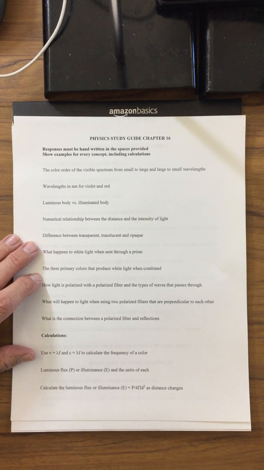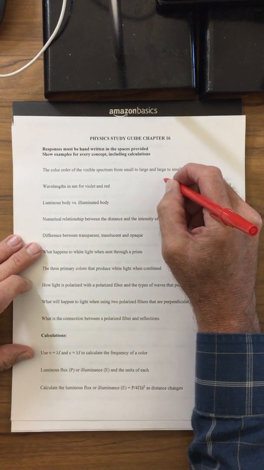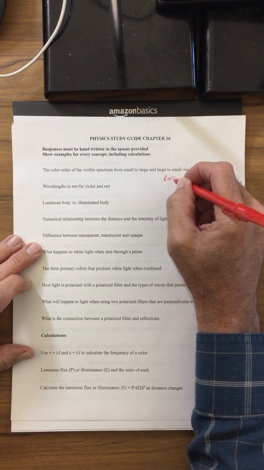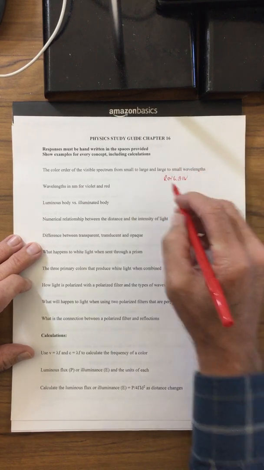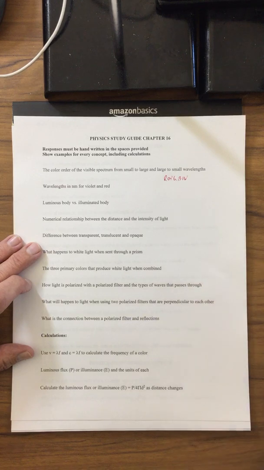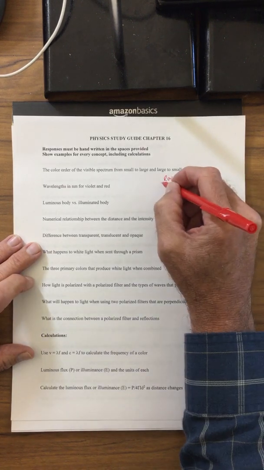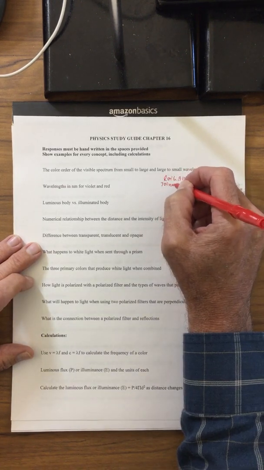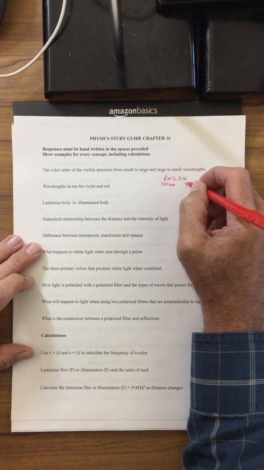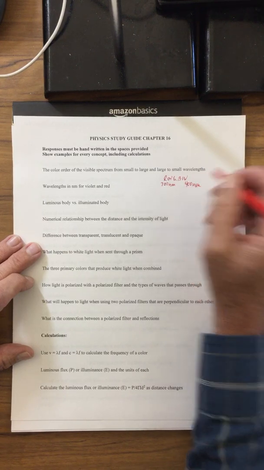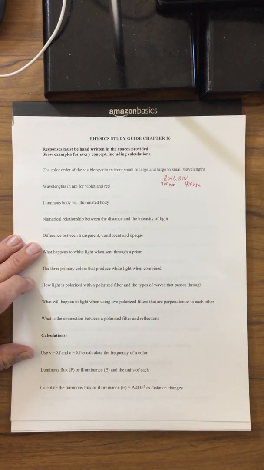wavelengths. Well, color is really defined by its wavelength, and we often think of Roy G. Biv. Red, orange, yellow, green, blue, indigo, violet. The red has 700 nanometers, and the violet is about 400 nanometers. So that's from large to small.